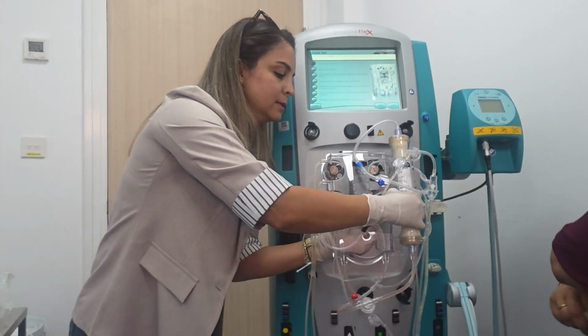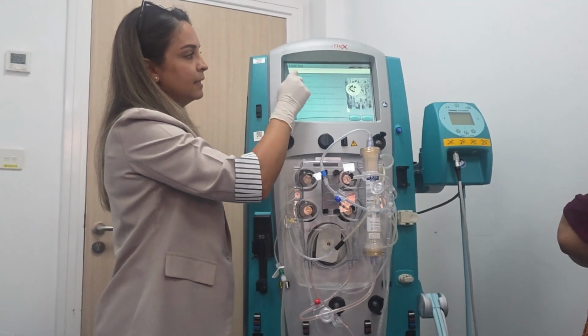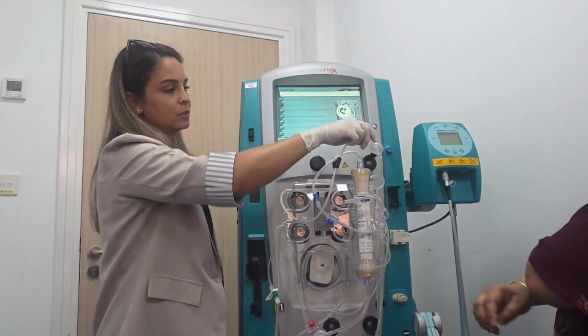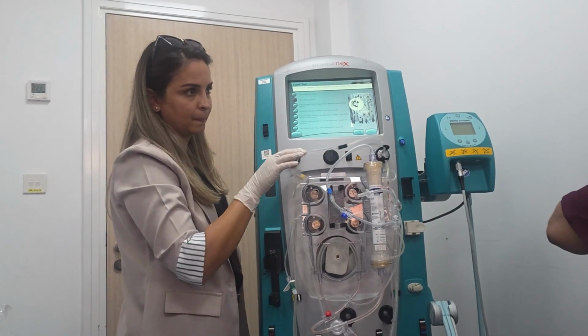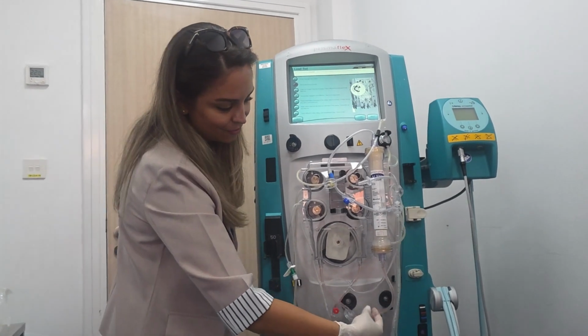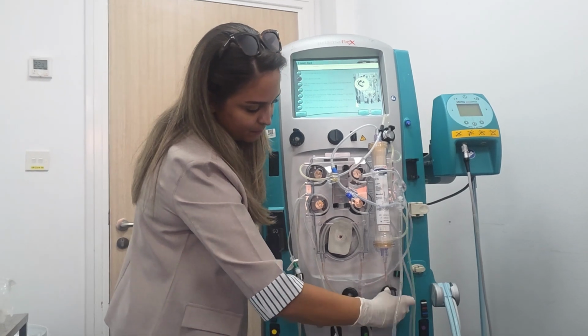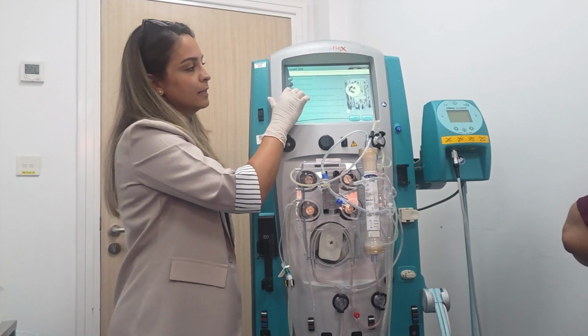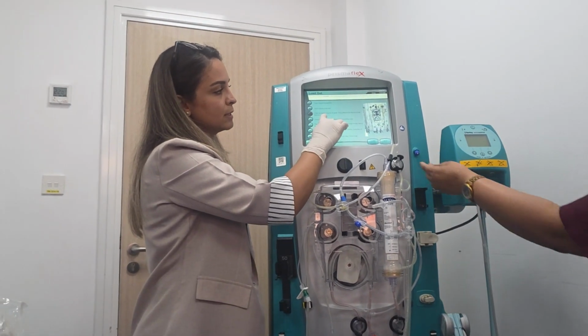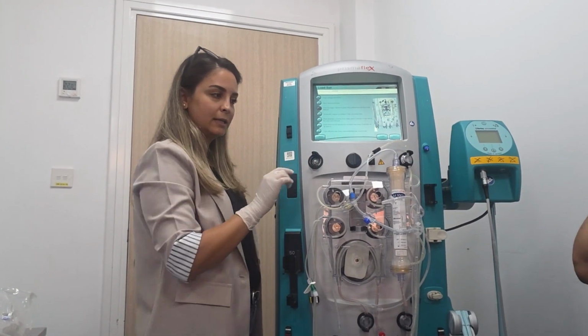Fix it like this. Okay. Then we need to put the pressure pods. You know, this is for the effluent. Then for the filter. Then for access. Okay. Next is to install the discharge ring and the blood leak detector.